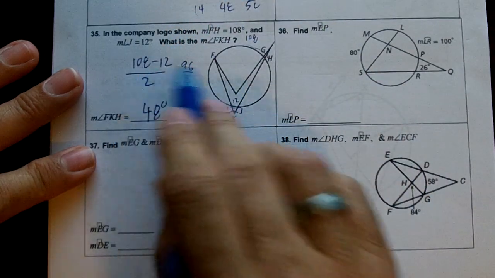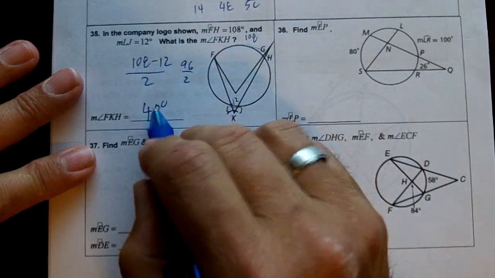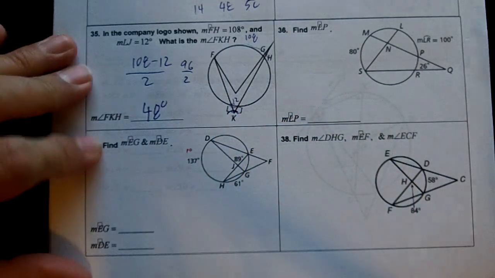If the angle's outside, you subtract the arcs. This arc is 12 and this arc's 108. You just subtract the arcs and divide by 2, and that'll give you the outside angle.